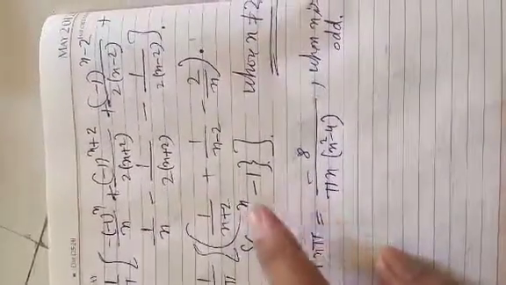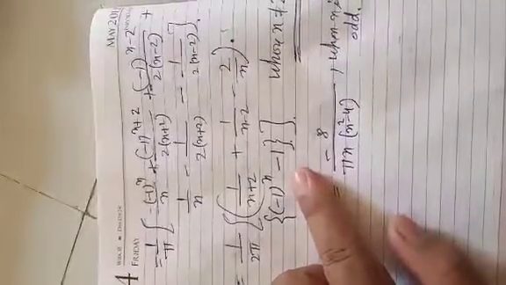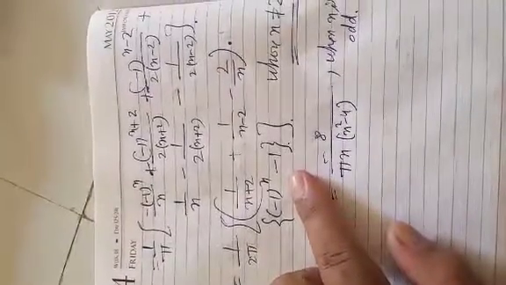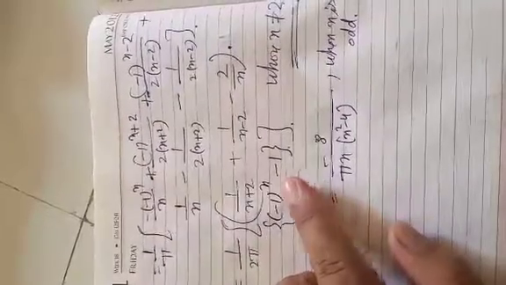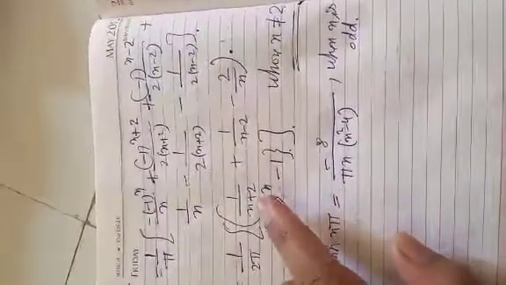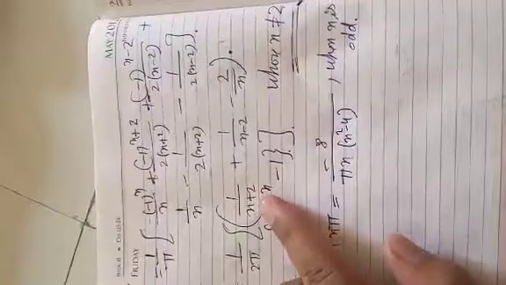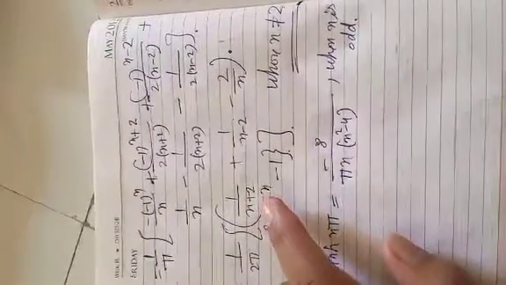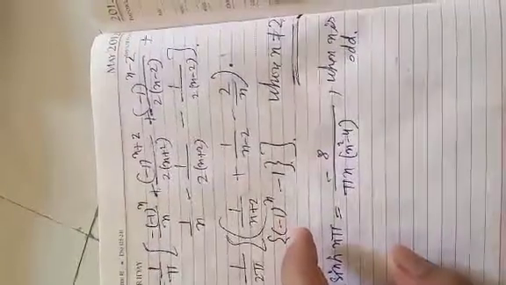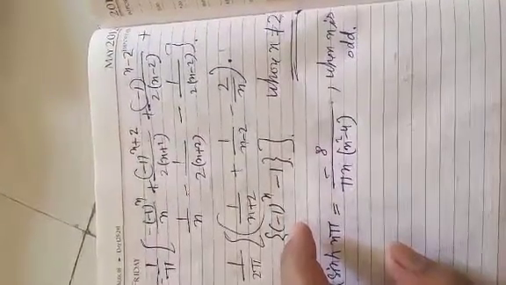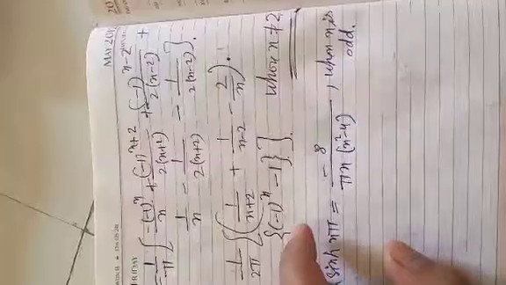So minus plus 2 times and n is not equal to 2, 3, 5, 1, and minus 2 upon 3, 15.